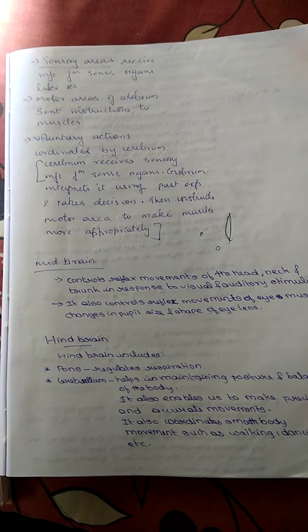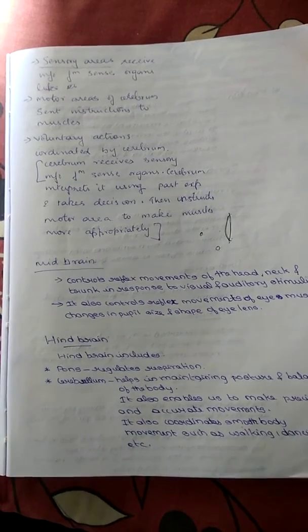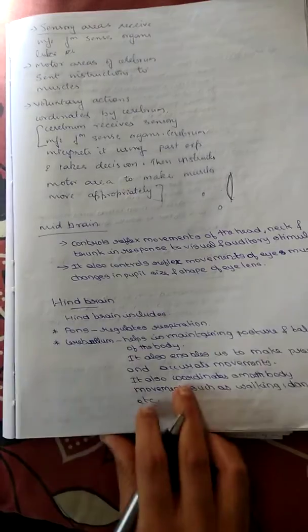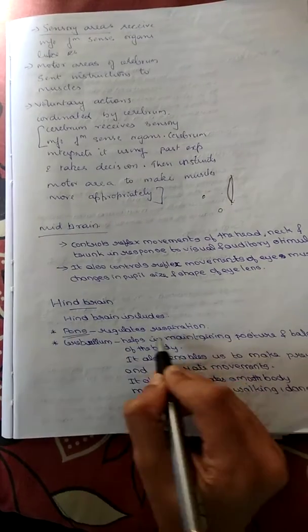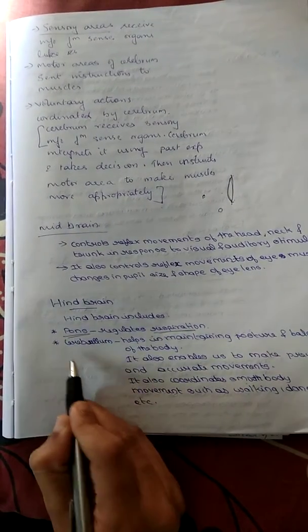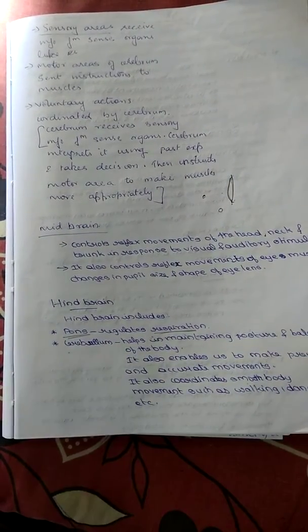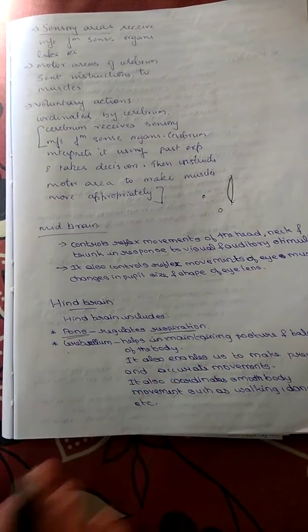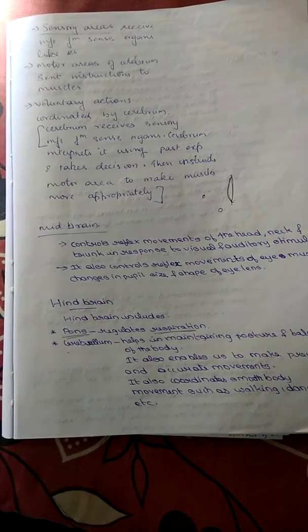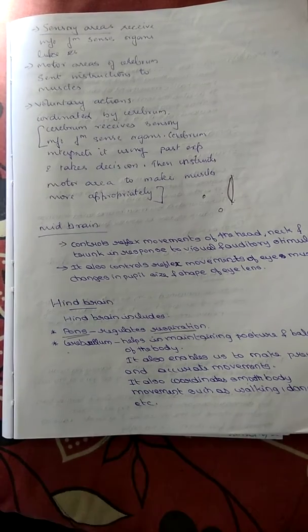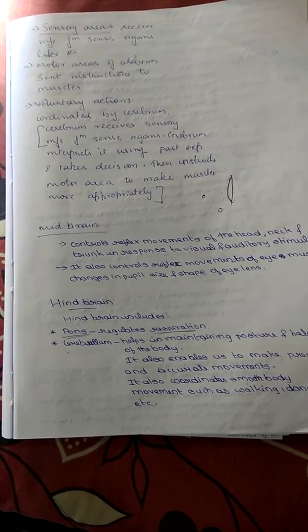Now, the hindbrain is the back side and lowest portion of the brain. It is divided into pons, cerebellum, and medulla. What do the pons do? The pons regulate the respiration rate. The cerebellum is also an important part of the brain, which helps us maintain the balance or posture of the body. For example, when you are riding a bicycle, the cerebellum is the part of the brain which helps us maintain balance.